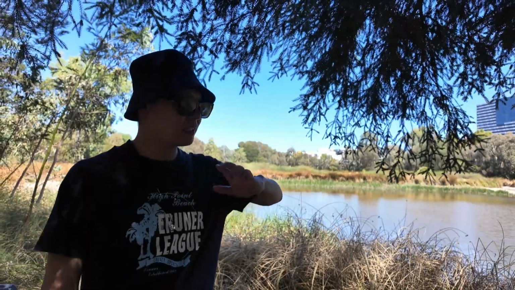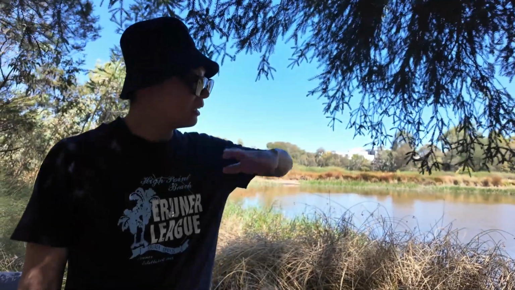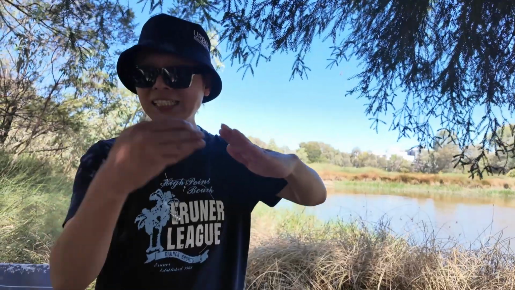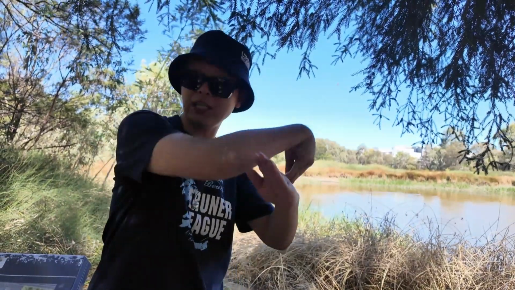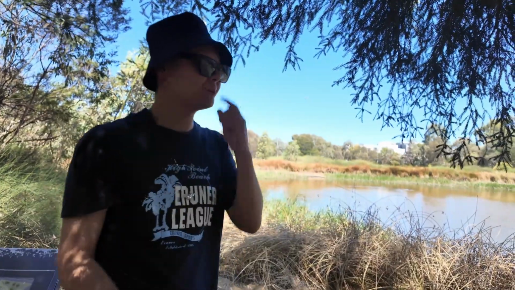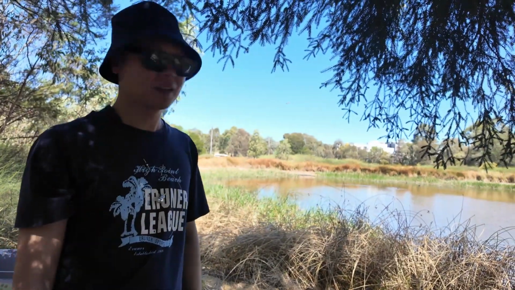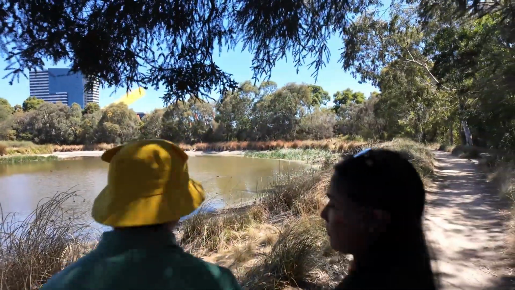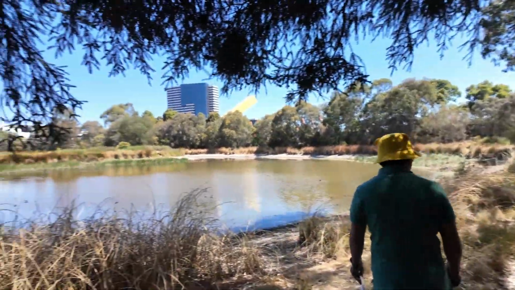But in terms of design safety, you can see the pond has a very gentle slope. Even if people accidentally walk into it, there's no cliff. They won't fall in. It's a gentle slope going in. Well, half here, half here.